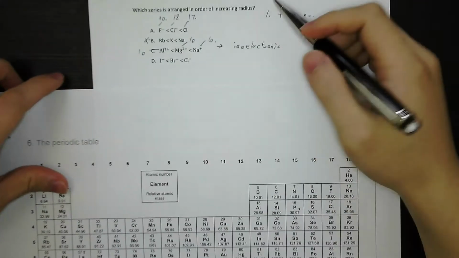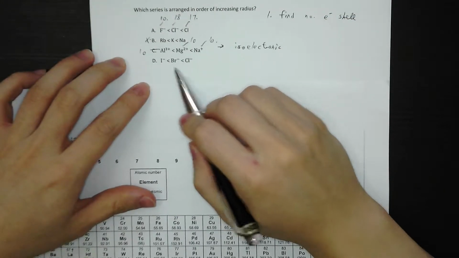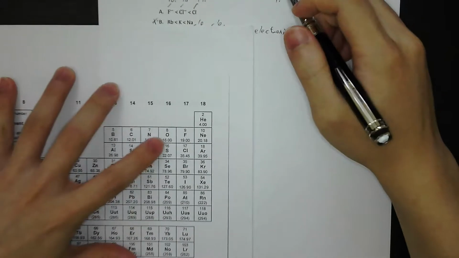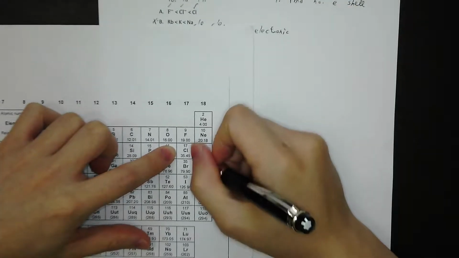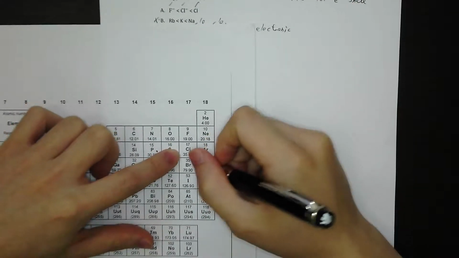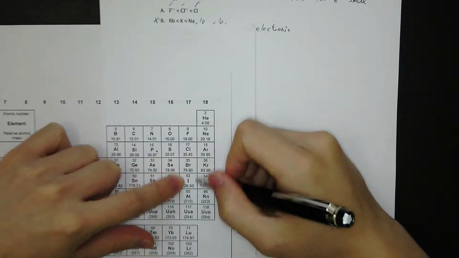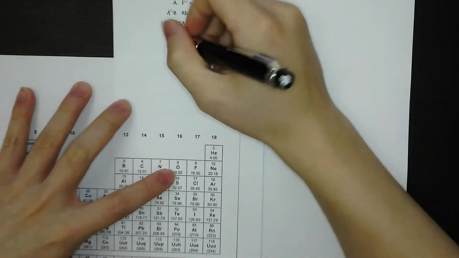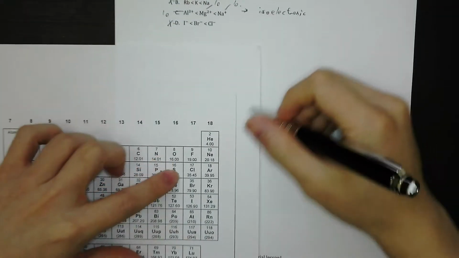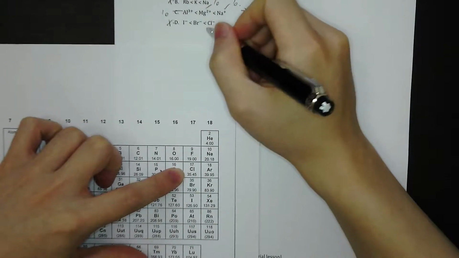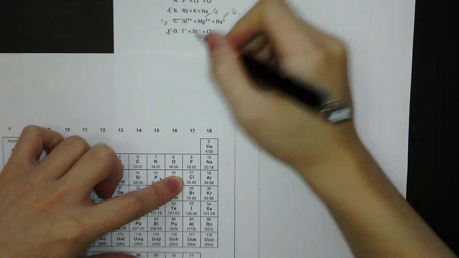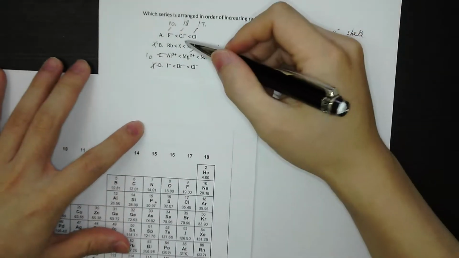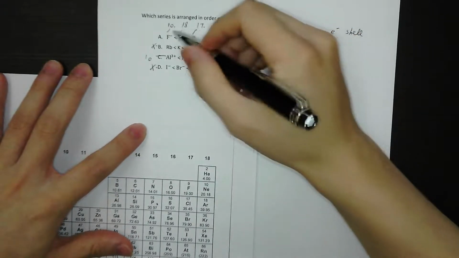So D. Iodide, bromide, chloride. They all have a full electron shell. But the size also increases down the group. So it's also wrong for D, because chloride should have the smallest size among these three ions. Now we can compare A and C.